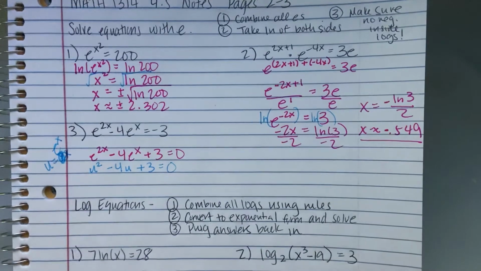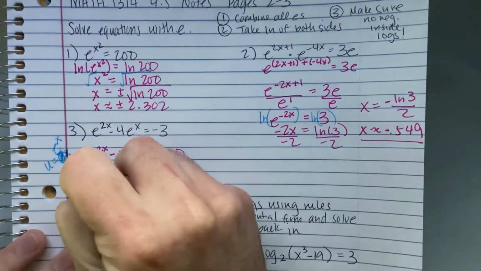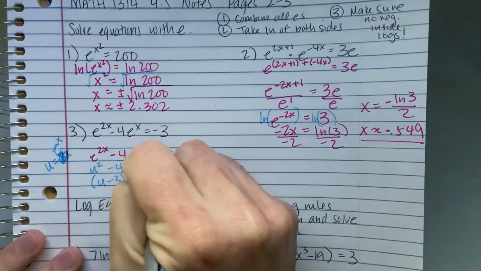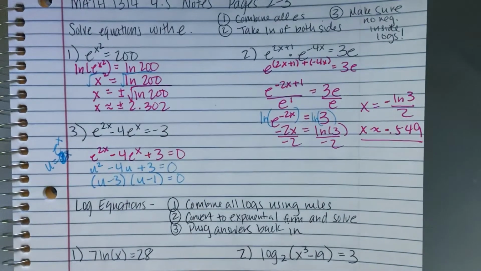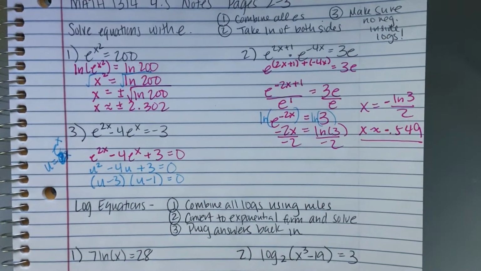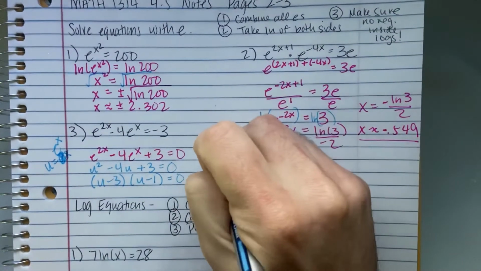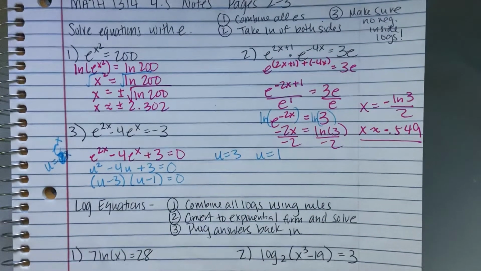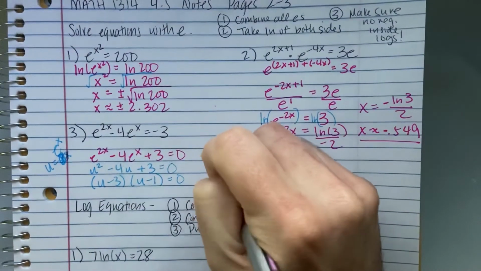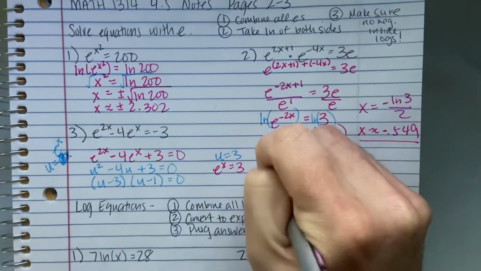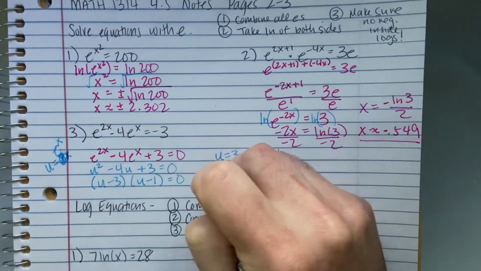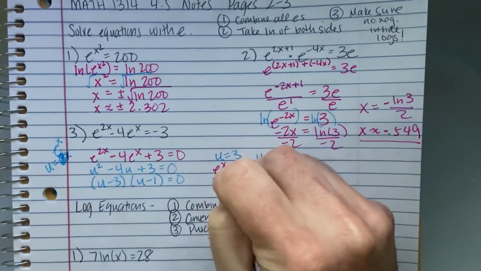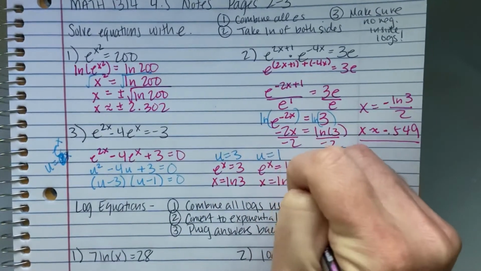And then all of a sudden, this is just a quadratic you can factor. This is u minus 3 and u minus 1. That means once we factor, we set them equal to 0, so either u equals 3 or u equals 1. But remember, we didn't start the problem in u. U is really e to the x equals 3, and e to the x equals 1. Take the ln of both sides, so x is the ln of 3, or x is the ln of 1.